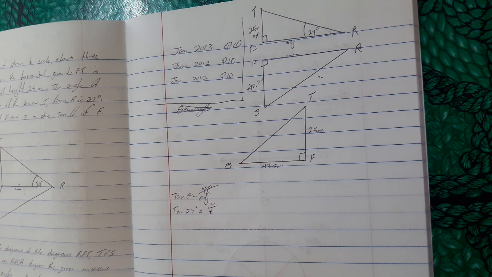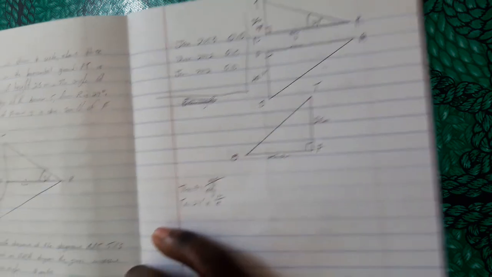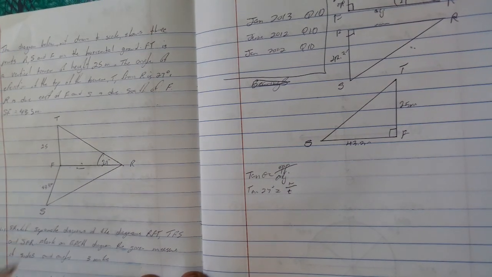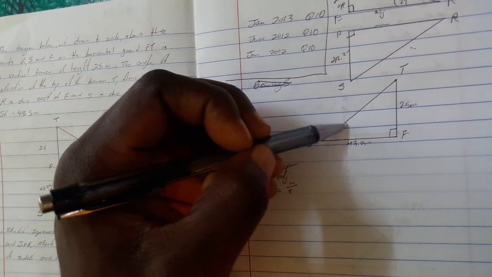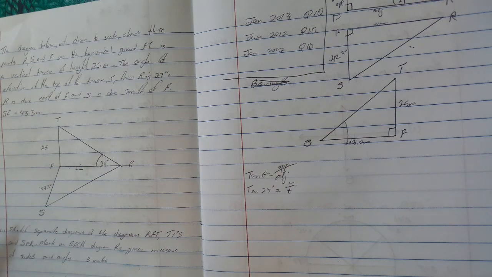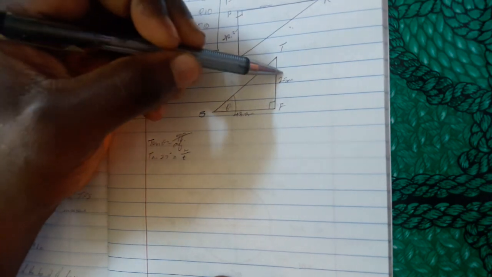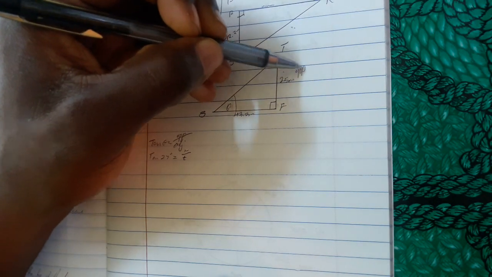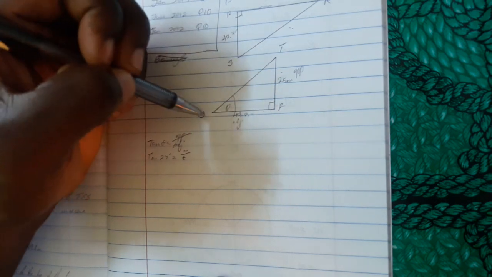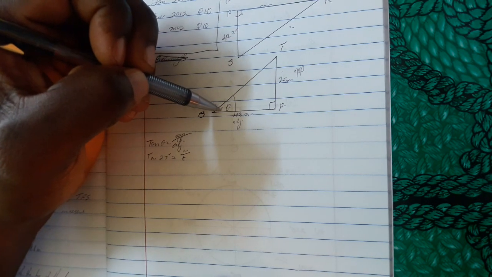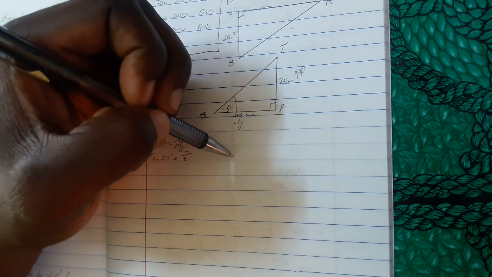Then the final question, calculate the angle of elevation of the top of the tower, T, from S. So you want this angle here. Again we have to use tan to get this angle. This is the opposite side, this is the adjacent side. If you want to get this angle, we have to use the trig ratio again.